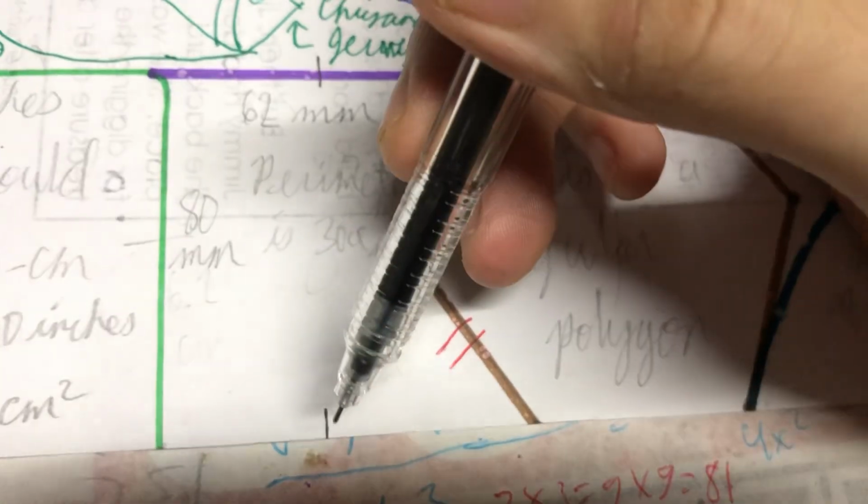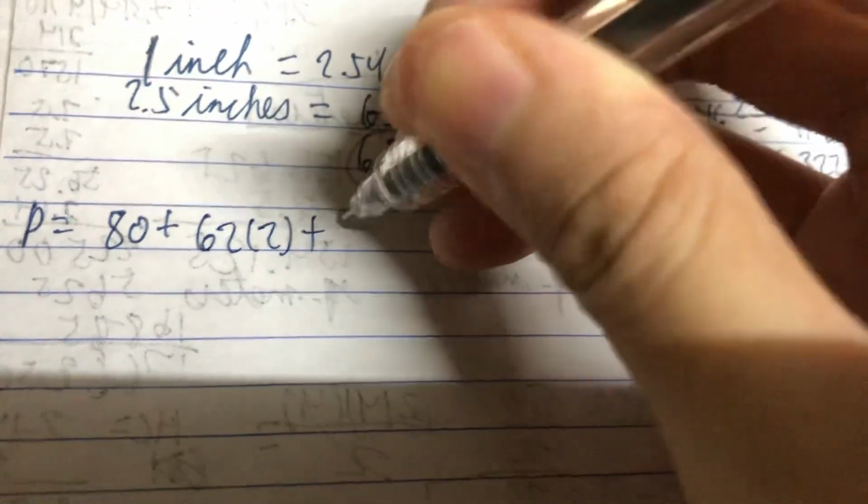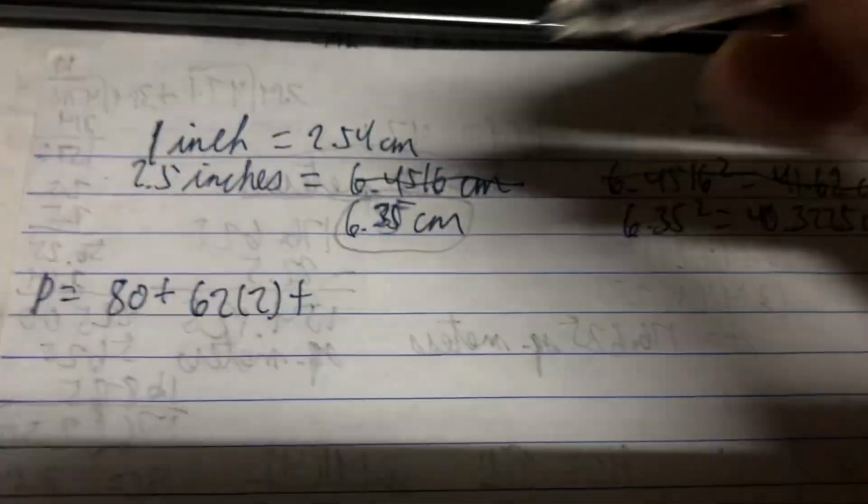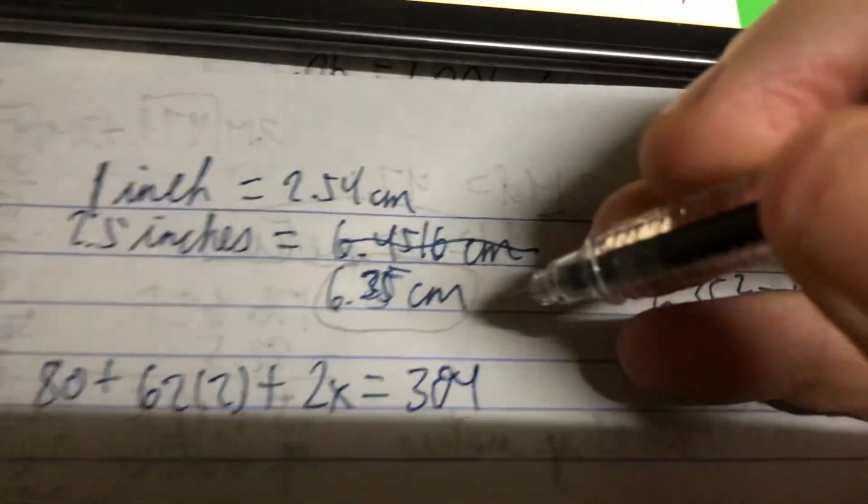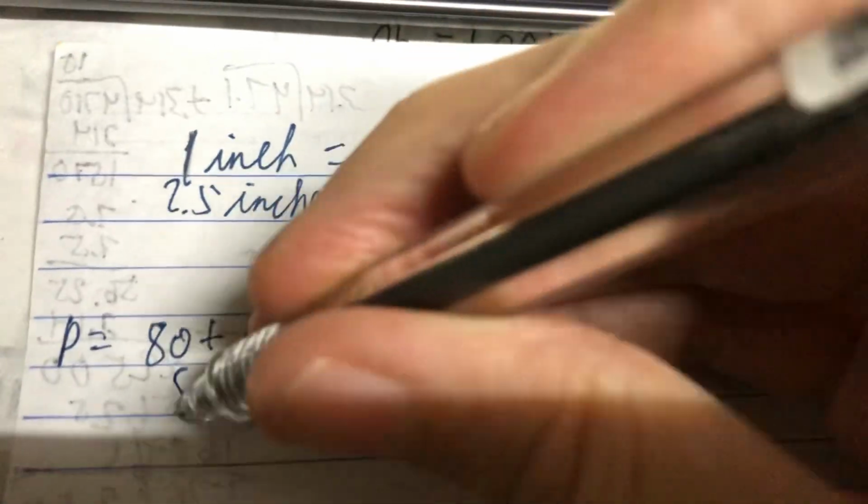So the perimeter is equivalent to 80, which you see here only once, plus 62 twice, one here and one there. So 62 times 2. And then there are two sides that are congruent, so 2x is equivalent to the perimeter, 304. Combining like terms, this one becomes 124.